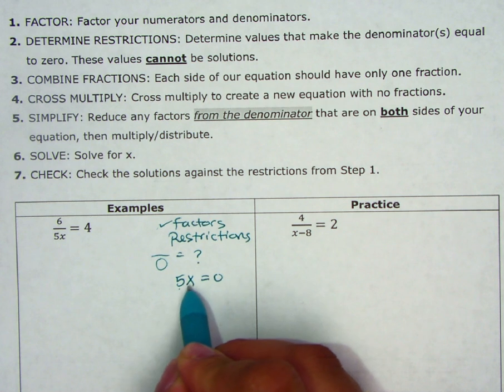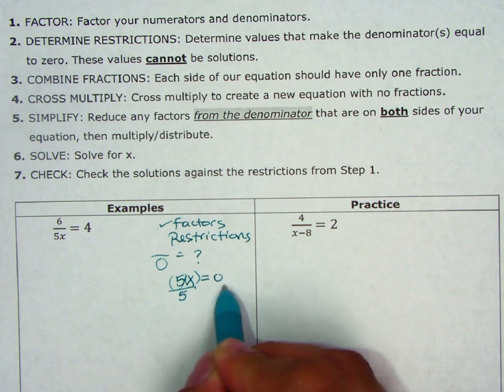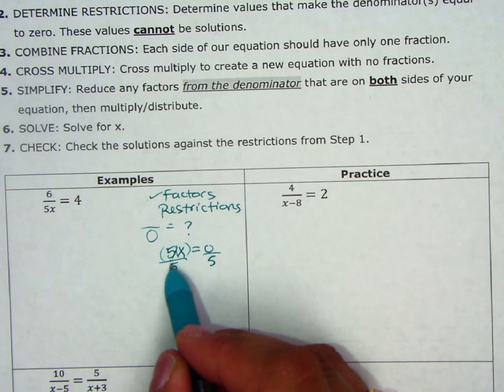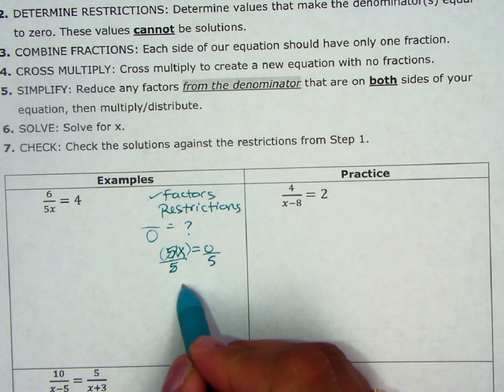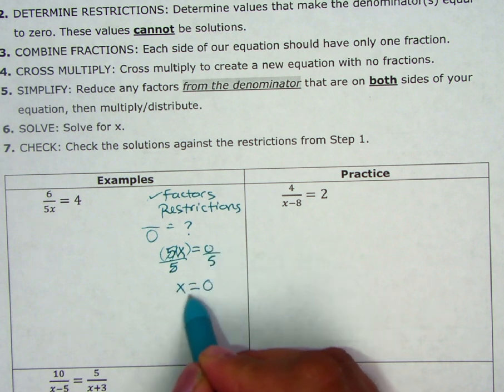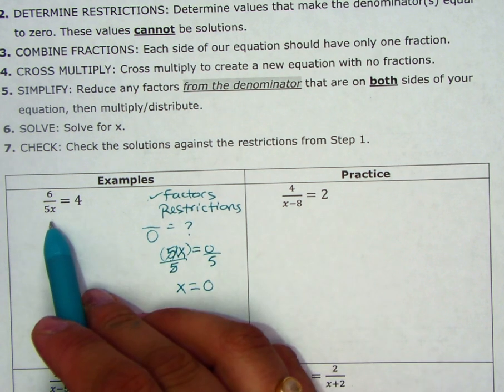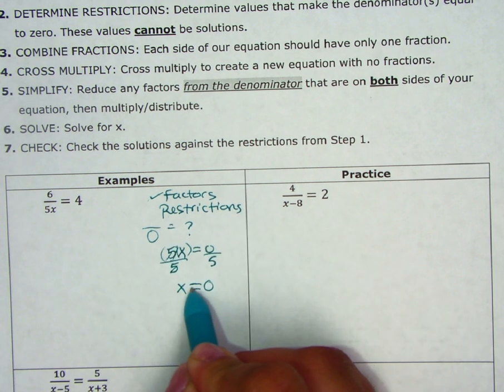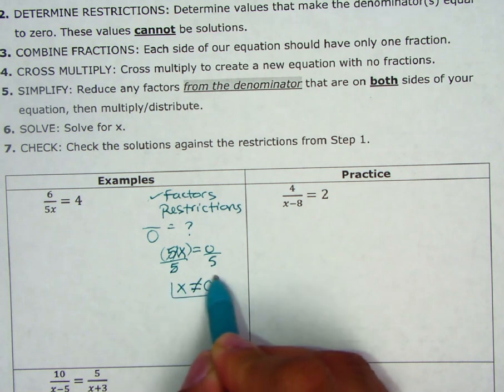So 5x means 5 times x, which means that we need to isolate the x by dividing by 5. Inverse operations. So here, this 5 over 5 becomes a 1-to-1 ratio, so x equals 0 divided by 5, which is 0. So this is the value of x that can make the denominator a 0. So we're just going to say that the restriction here is that x cannot equal 0.